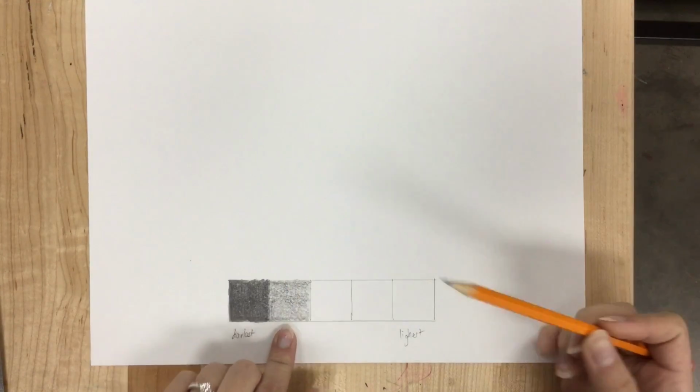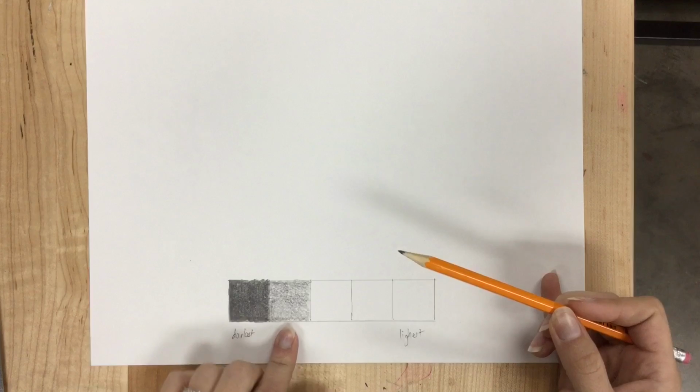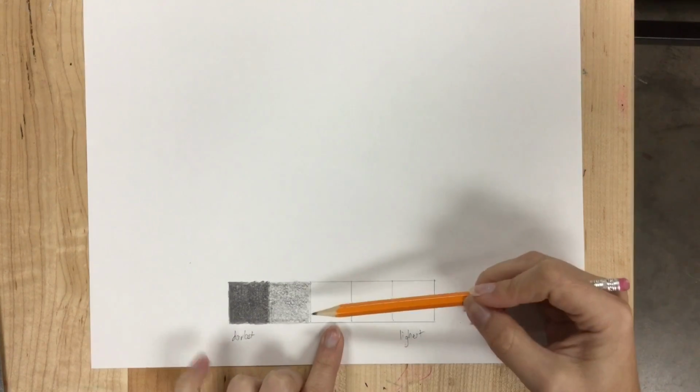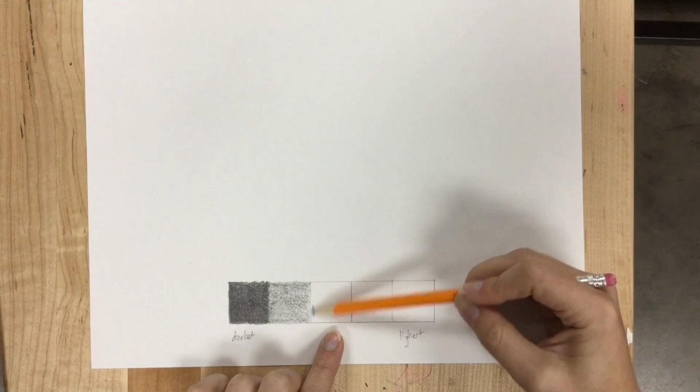I'm pretty happy with that. I'm going to leave it. I can always make it darker in the end if I want to, and go on to this one. This should be my middle shade.